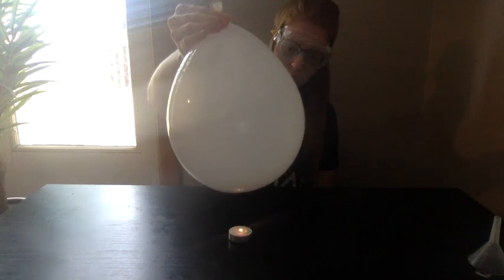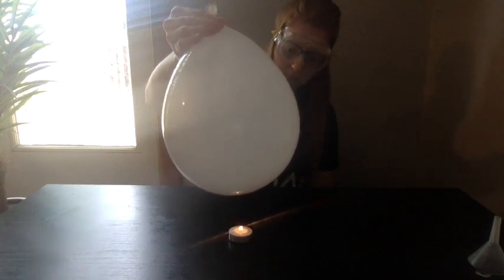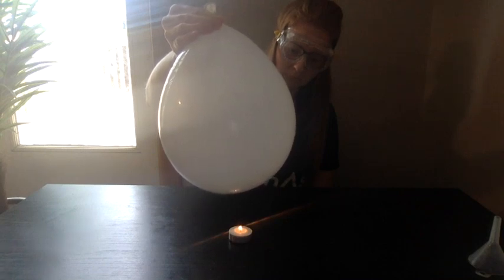Oh, and it did blow out my candle, so I will go ahead and relight that. Okay, now this one has water. I'm gonna try to hold it the same amount. Make sure all the water.